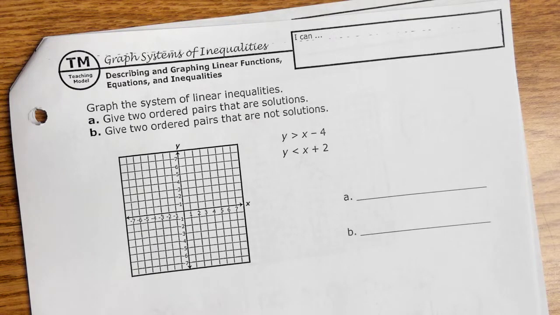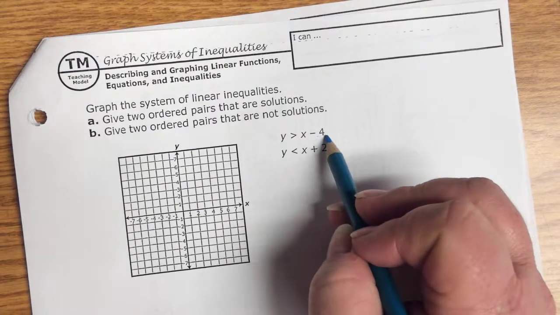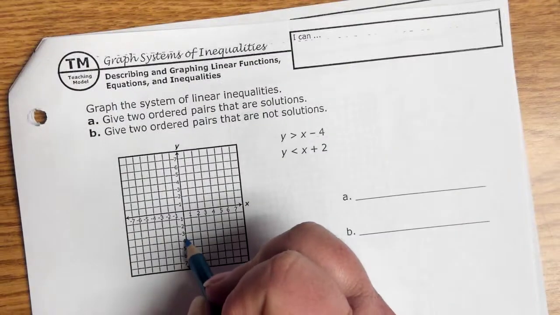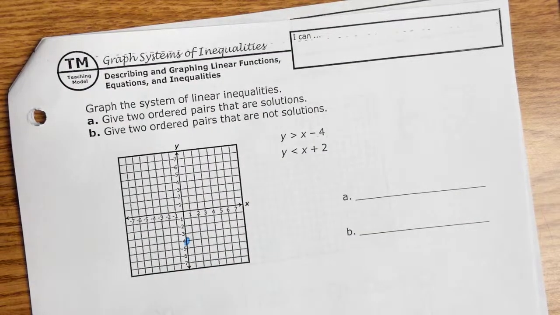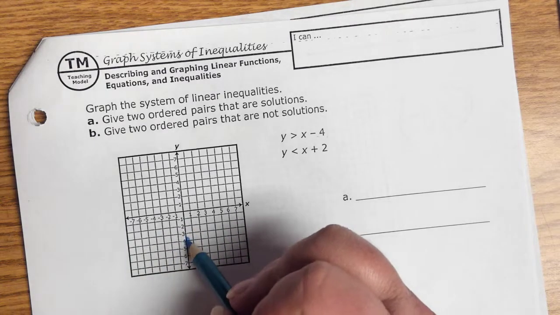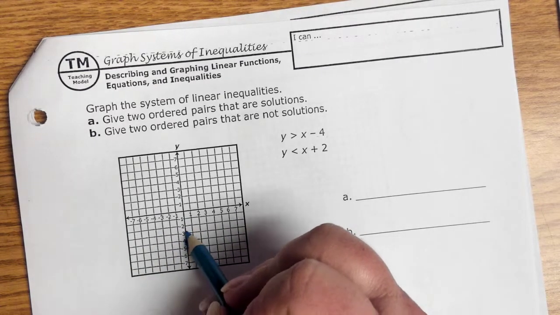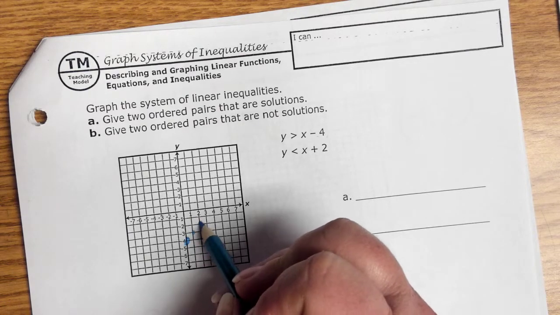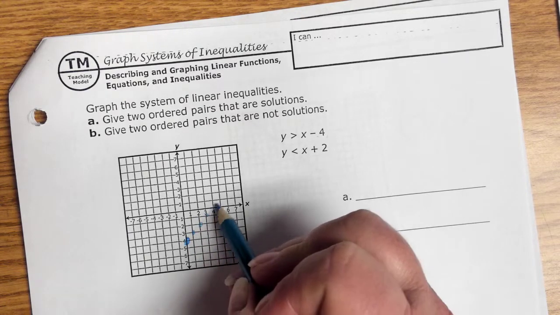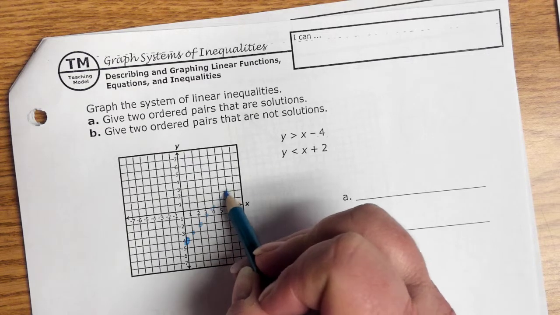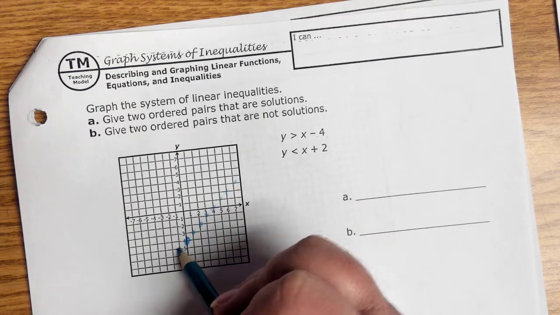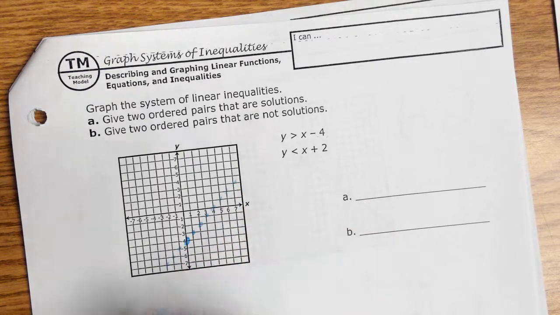So I am going to go to my y-intercept, which is at -4, and place my little dot. And then I have a slope of what? 1. And it's positive. So up 1 over 1, up 1 over 1, up 1 over 1, up 1. And if I had a ruler, I probably wouldn't have to do all those.